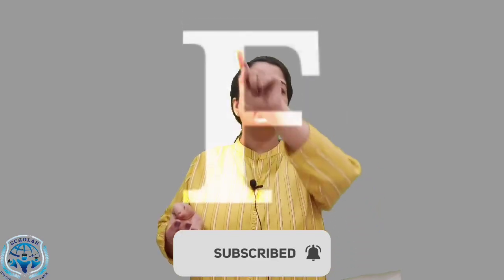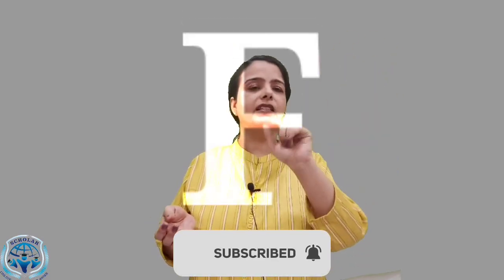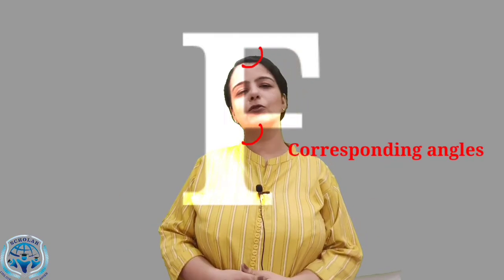Secondly, look at this figure. This is the alphabet F. Now, what are these angles? Above, below? Yes, corresponding angles. So, you can also recognize the corresponding angles, right?